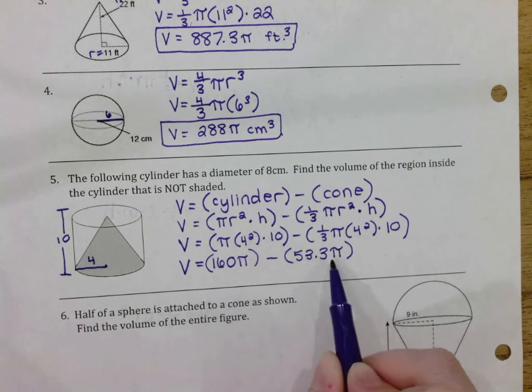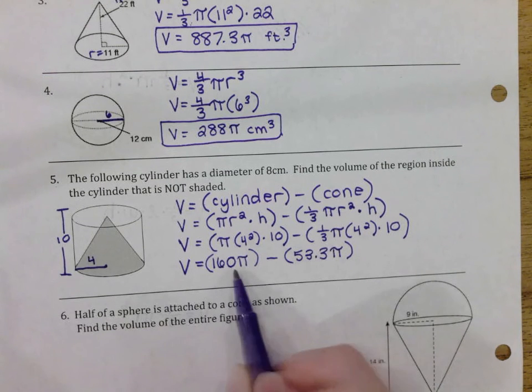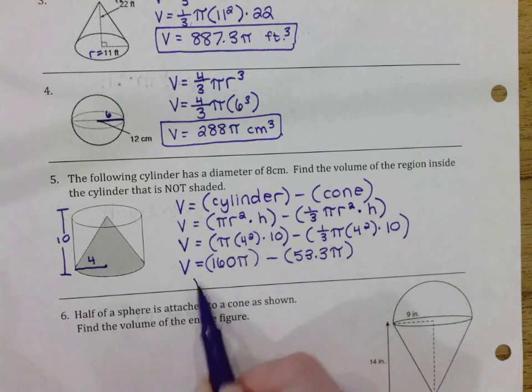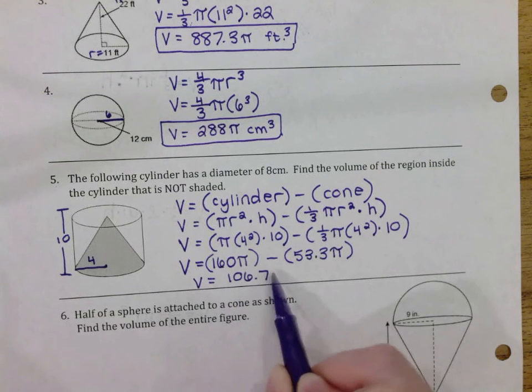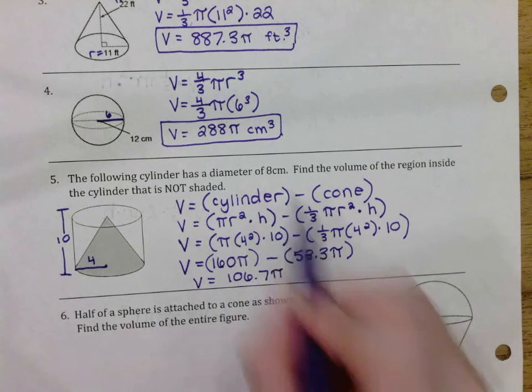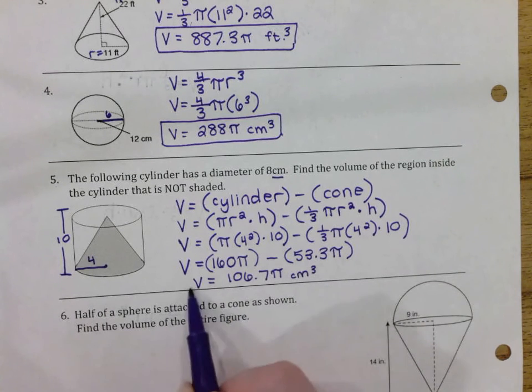Okay, now we have like terms because they both have pi, so we can just subtract these. 160 minus this 53.3 gives me 106.7, and then I can reattach pi, and my unit is going to be centimeters cubed.